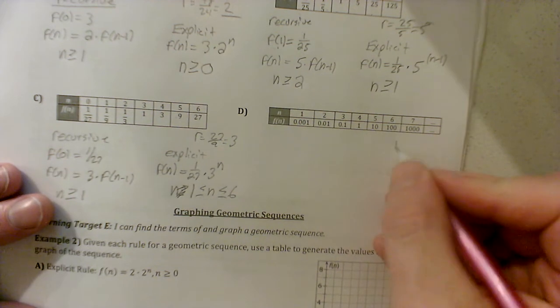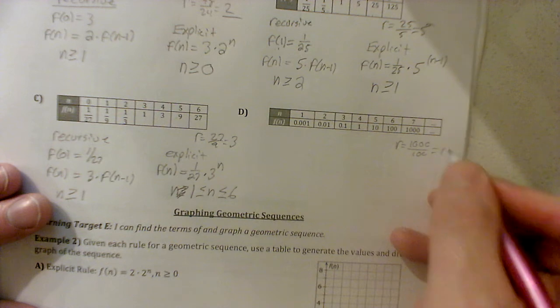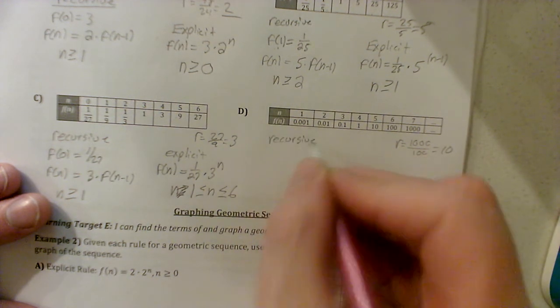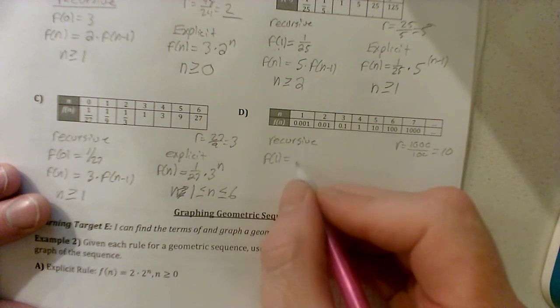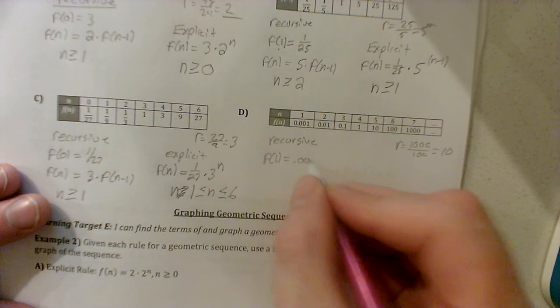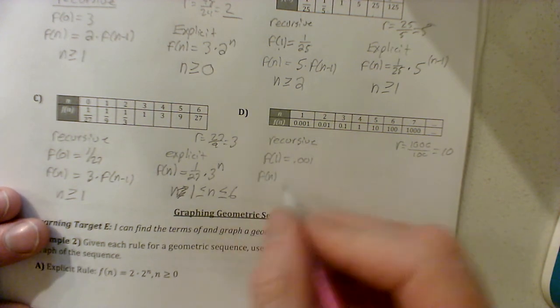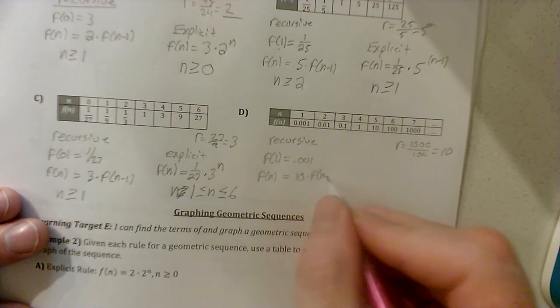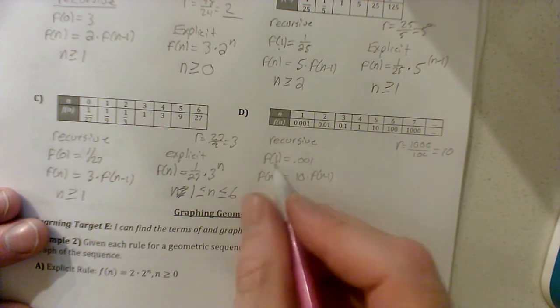Let's keep going. Ratio here. Any term, let's take 1,000 divided by the previous term of 100. Ratio is 10. We got our recursive. So let's say f of 1 is equal to 0.001. Was that 1,000th? And to find our term, we take 10 times our previous term, f of n minus 1. We'll say n is what? Greater than or equal to 1 in this case. Oh, sorry, we already got 1.